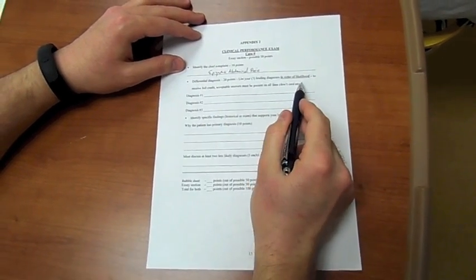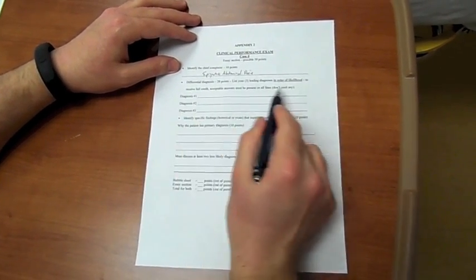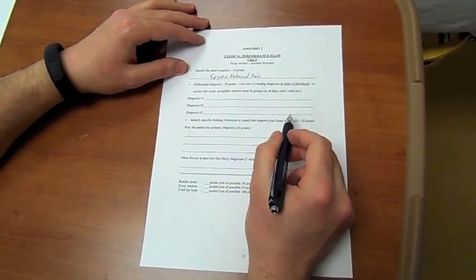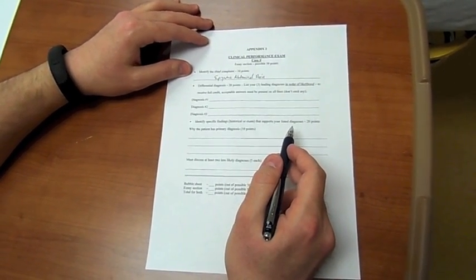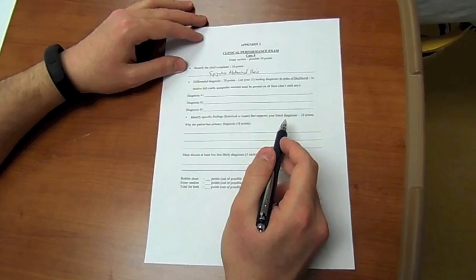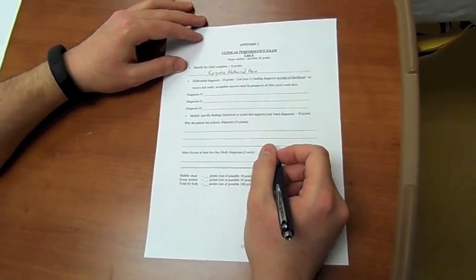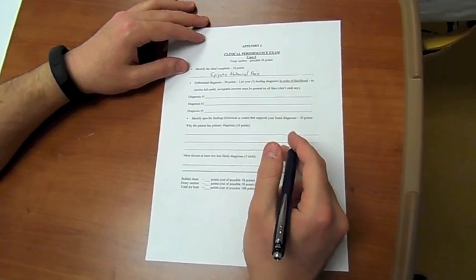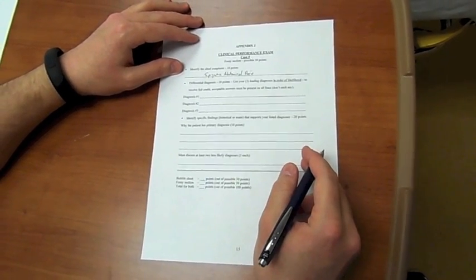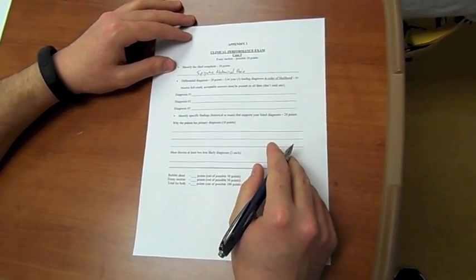Then I want you to list your differential diagnosis in order of likelihood. To receive full credit, acceptable answers must be present on all lines. In this situation, I had a guy with upper abdominal pain. Now, I did a very poor history and physical on him. I did not get into the details of his drinking or non-steroidal anti-inflammatory use. I did not do a complete physical exam on him.